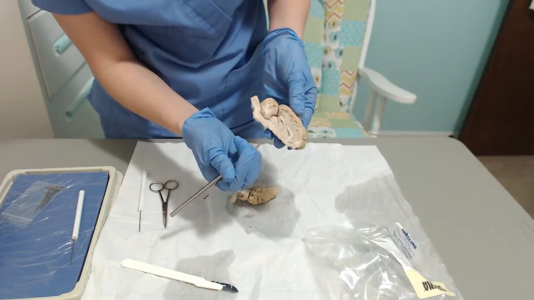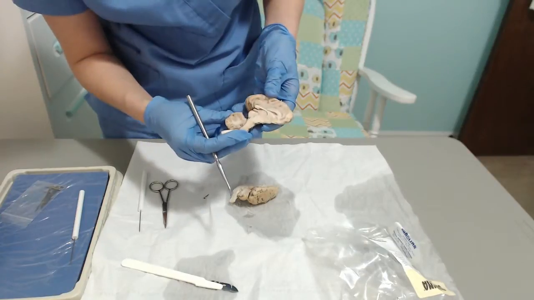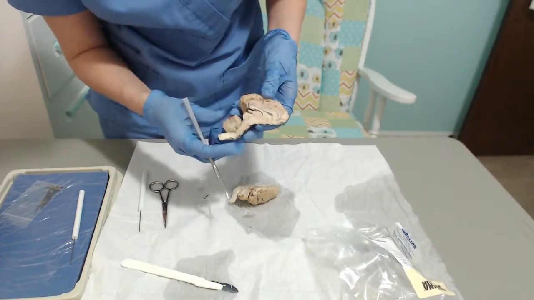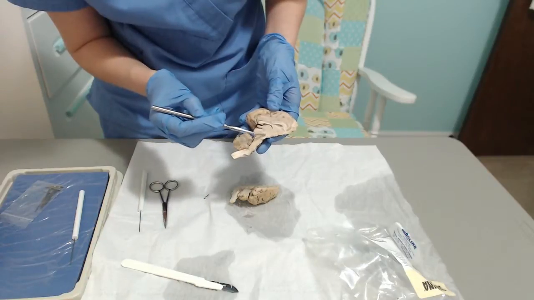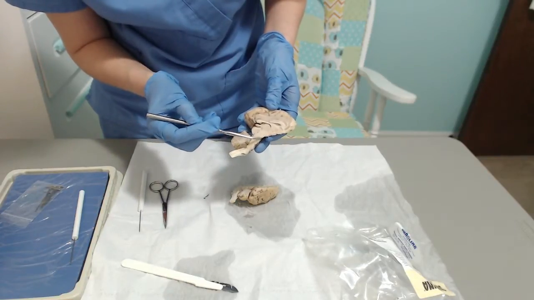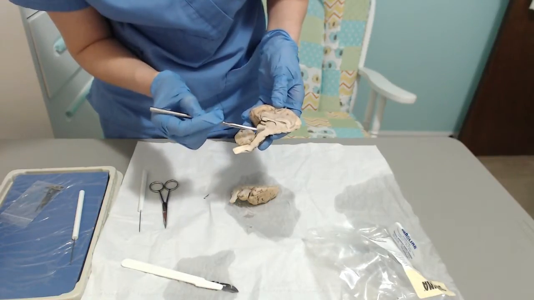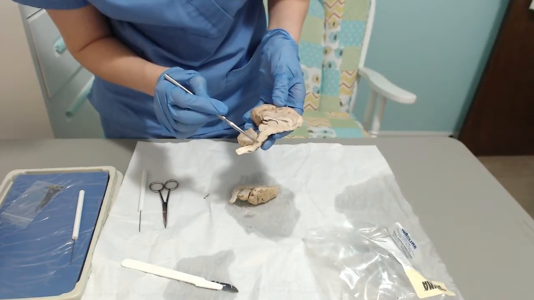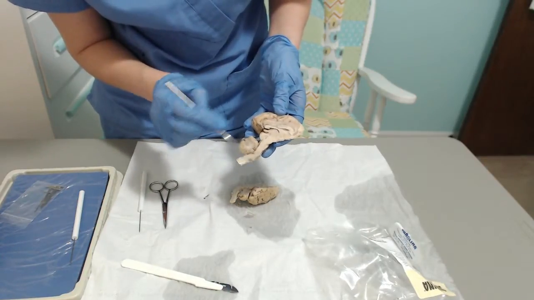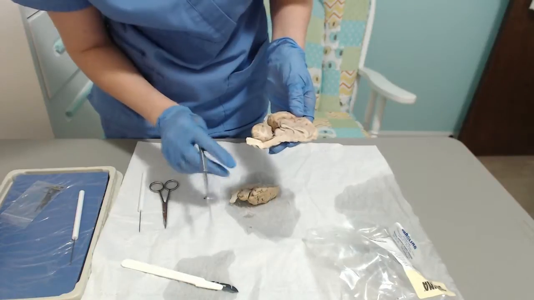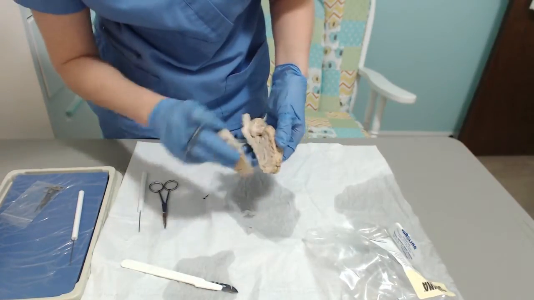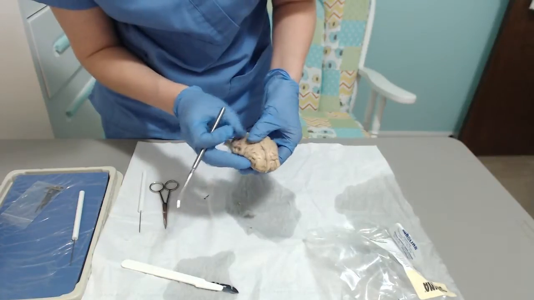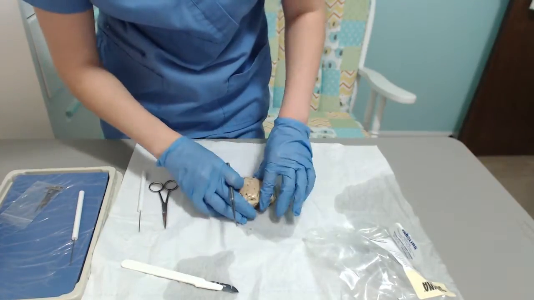And then of course we have the brainstem. Again, the position's a little bit different, but the brainstem consists of the midbrain section. Then you have the pons, which kind of bulges out a little bit, and then the medulla oblongata, which is the longer part that extends down. And that is all of our anatomy terminology for the sheep brain.